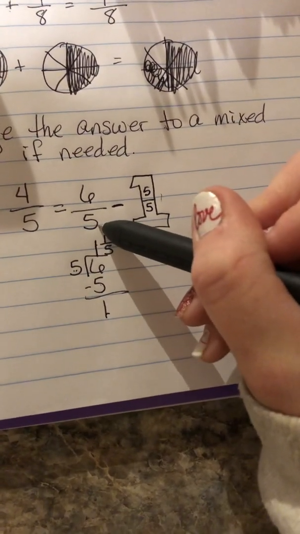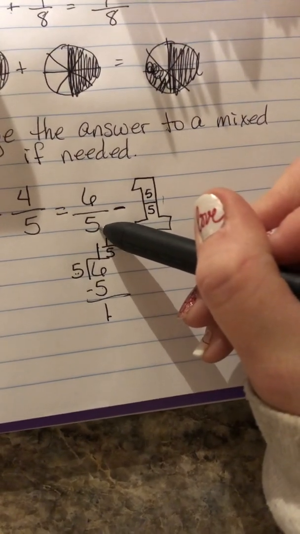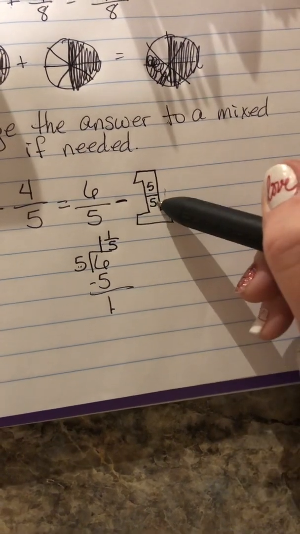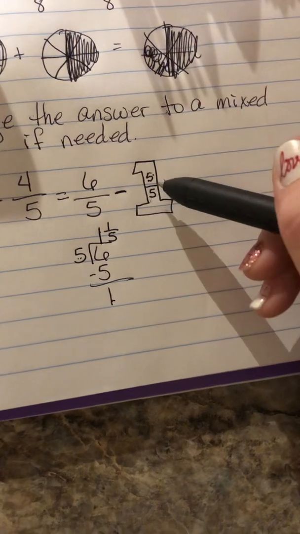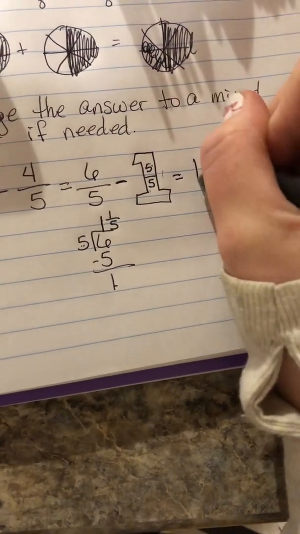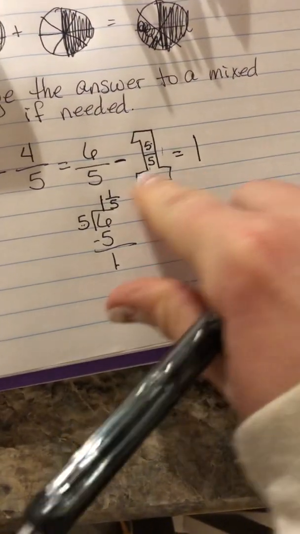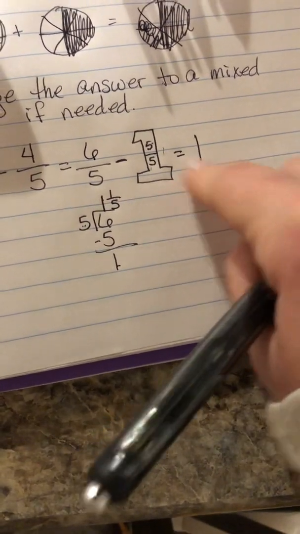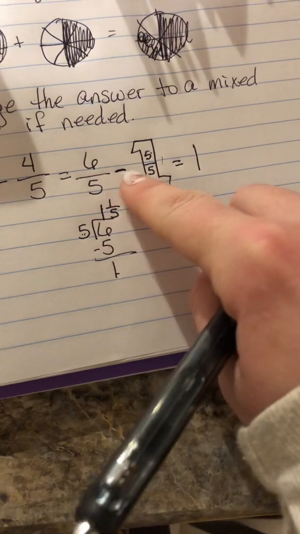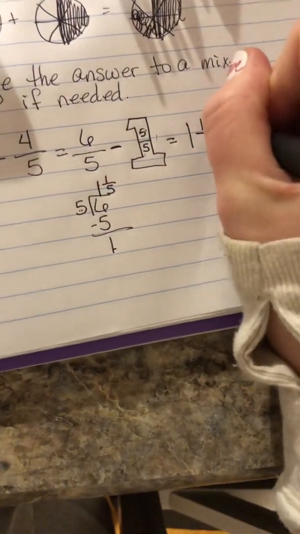I picked it because of my bottom number. So if there's a 5 on bottom, I'm going to make it a 5 on top because I want this to be one whole. Now my one whole is my 1 out front, so I just changed it from a bubble to this. And then whenever I subtract 6 minus 5, I'm left with 1/5.